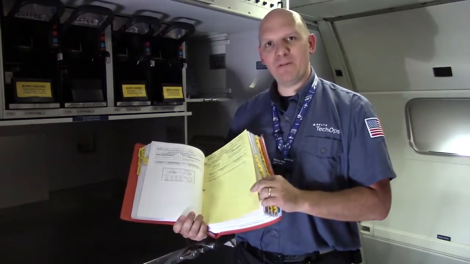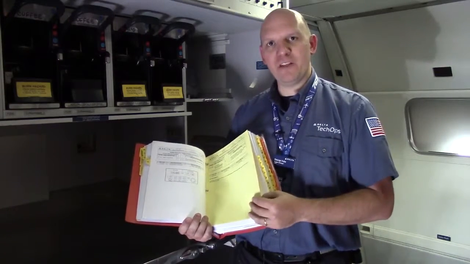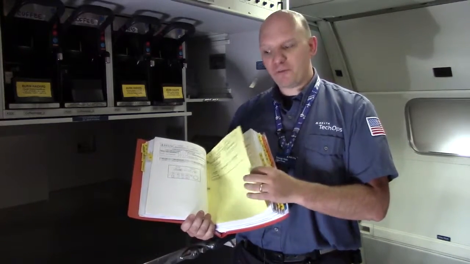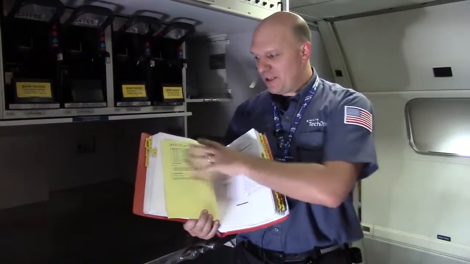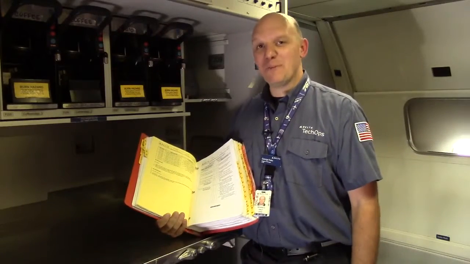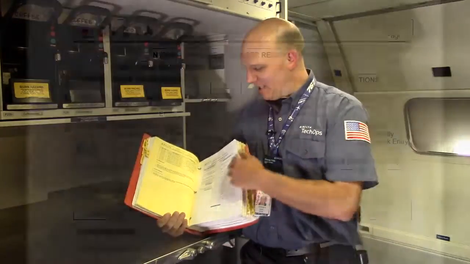I'm going through this particular MEL and I come across some yellow pages. These are temporary revisions. These are interim changes in between any major revisions to the MEL. They'll be inserted in front of the white page that it supersedes. On the next revision cycle, these pages will go back to white. Well, I think we spent enough time figuring out if my MEL is current. Let's go take a look at how this information is laid out on the page.